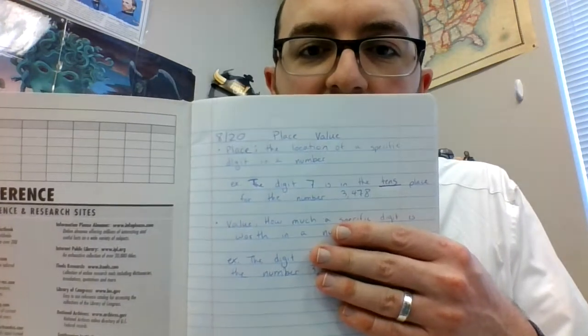And then I'm going to show us in these notes what that looked like. All right. Digit 7 is in the tens place. There you go. So that's what it looked like. It pretty much says the same thing. I just wanted to show you how that was organized on the page compared to this. All right, let's go ahead and move on.